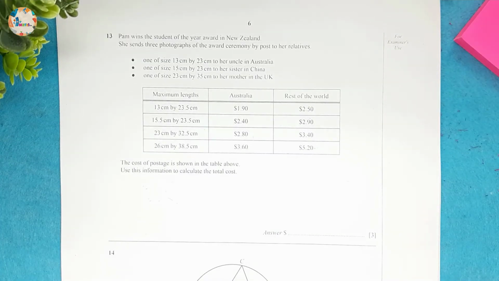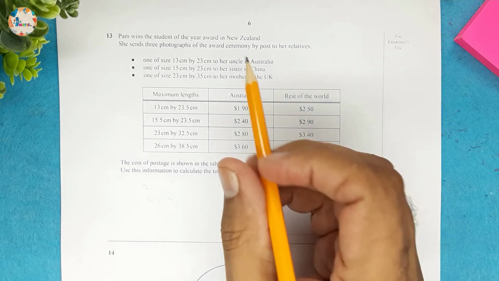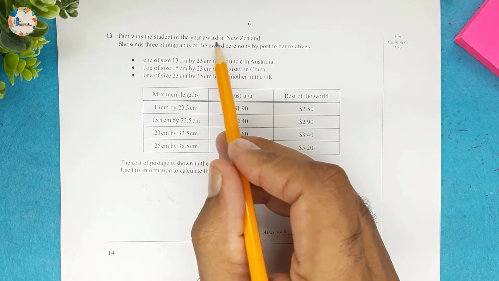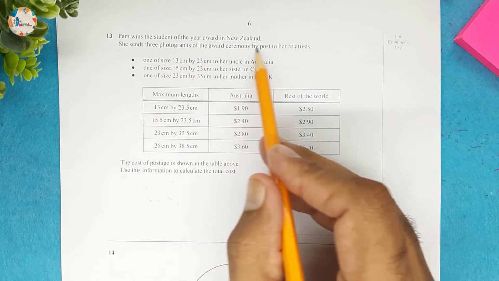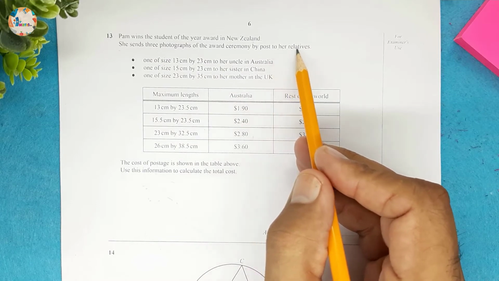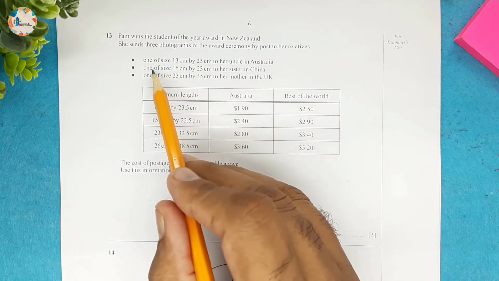Now question number 13. Question 13 says Pam wins the Student of the Year award in New Zealand. She sends 3 photographs of the award ceremony by post to her relatives.